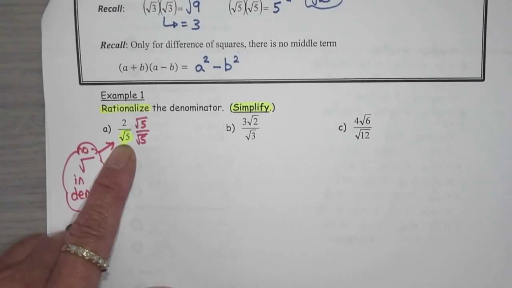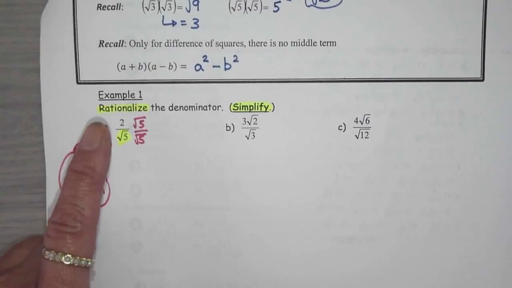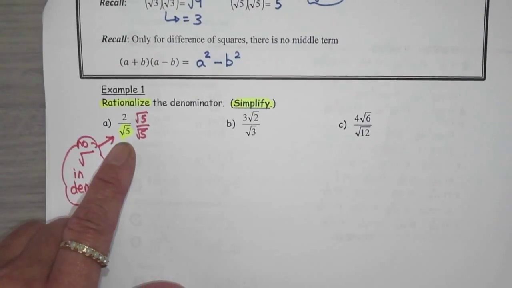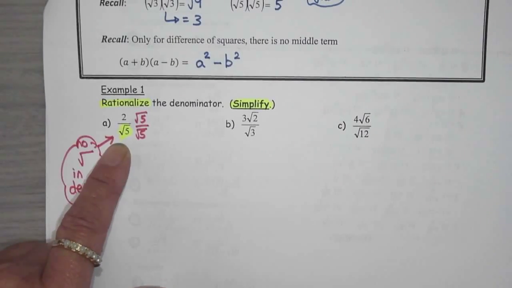So this only happens when you have a root in the denominator. So what we're going to do is we don't want the root in the denominator, so we're going to rationalize it away, right? So we're going to get rid of that root.